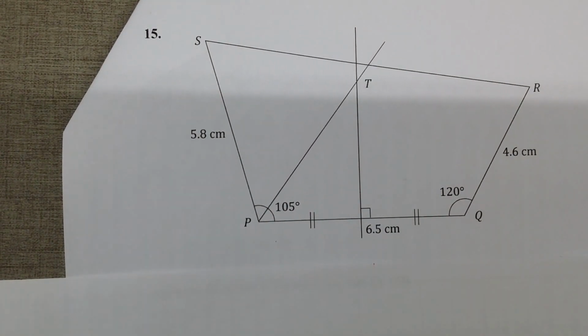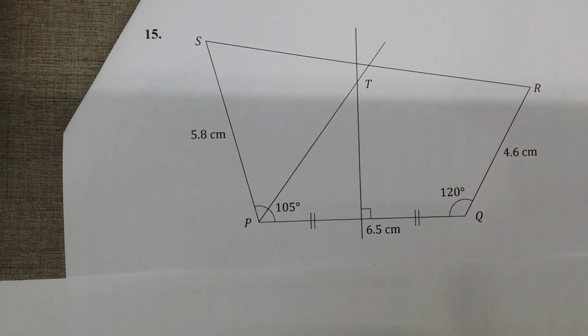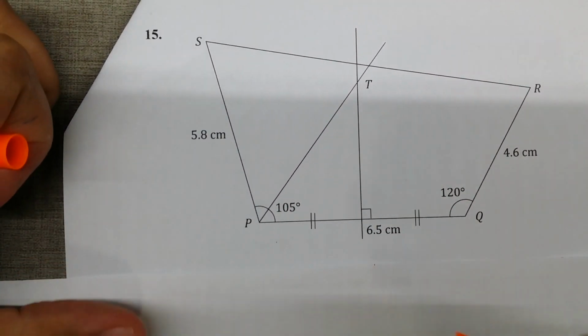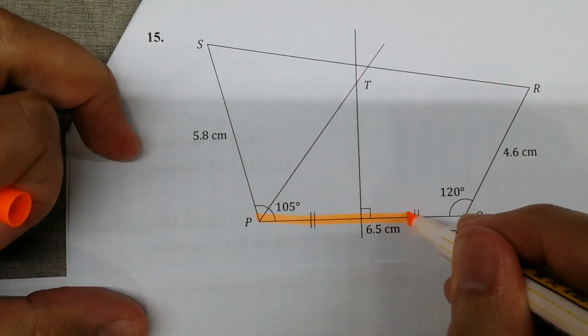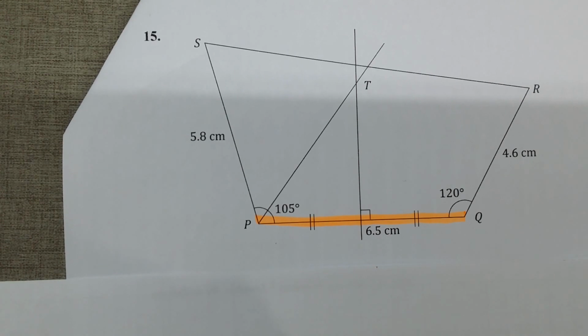Okay, after doing the question, you should see that you managed to get something like that, but this is definitely not the final answer because you don't have arcs. You're supposed to have arcs. So, what is missing? Let's say you start with PQ. I will highlight whatever I start with. I start with PQ. You draw a horizontal line 6.5 cm. Then from there I can move on.